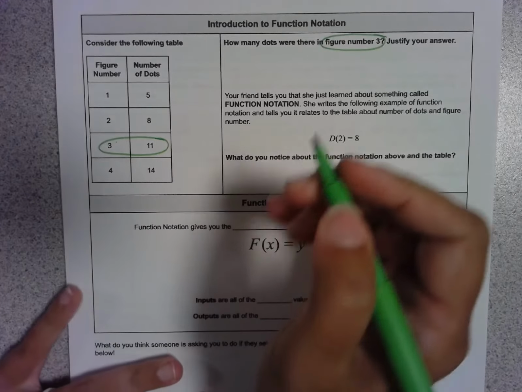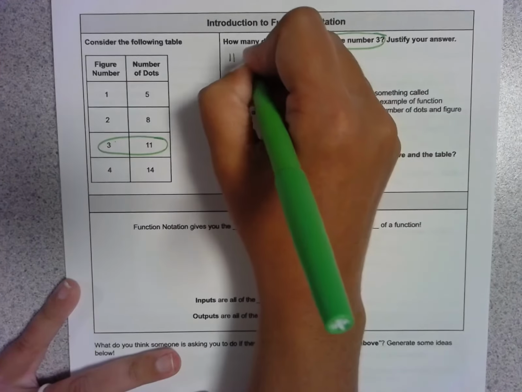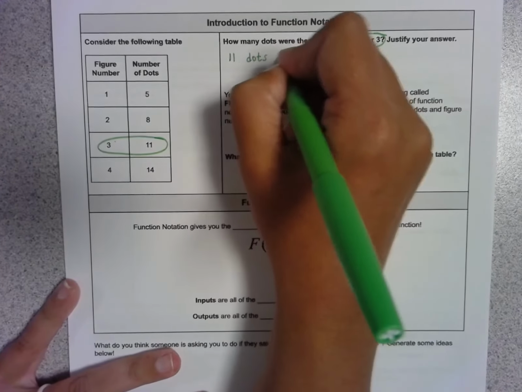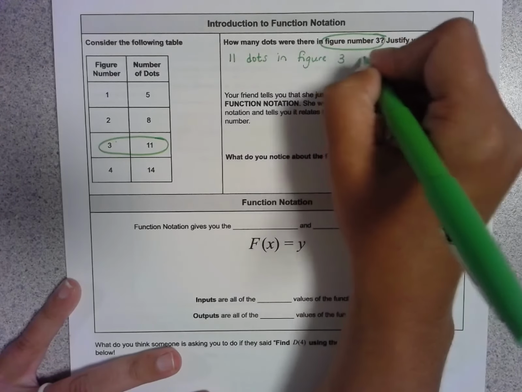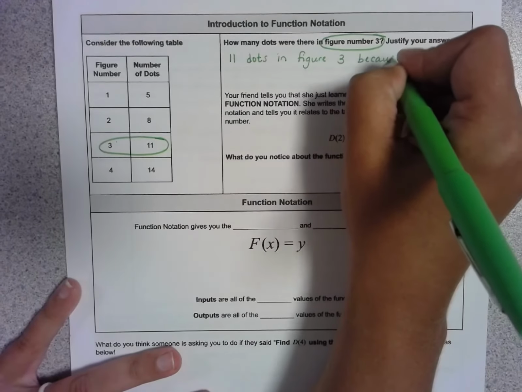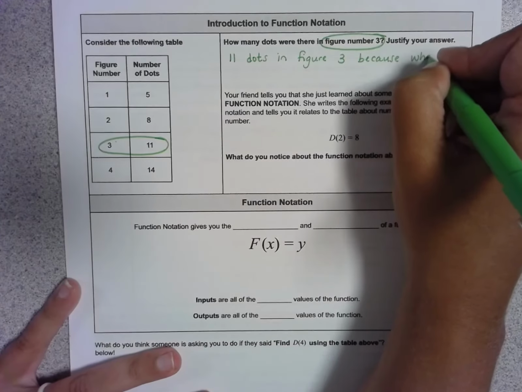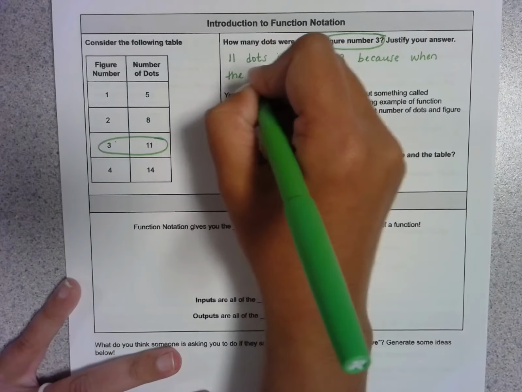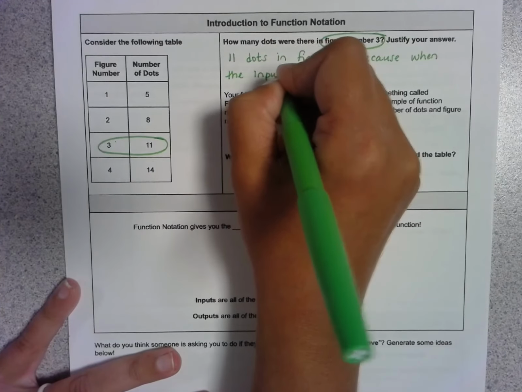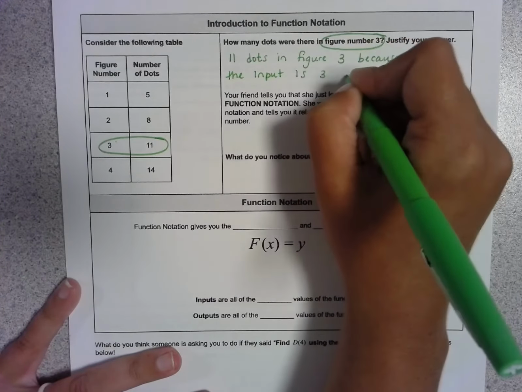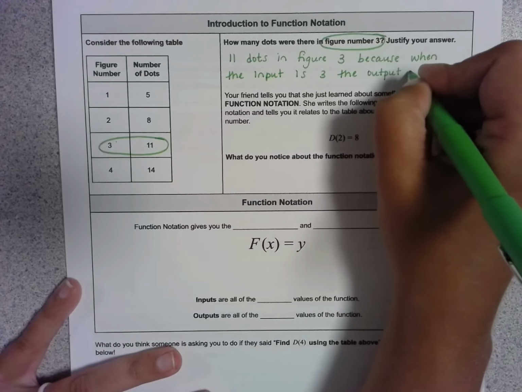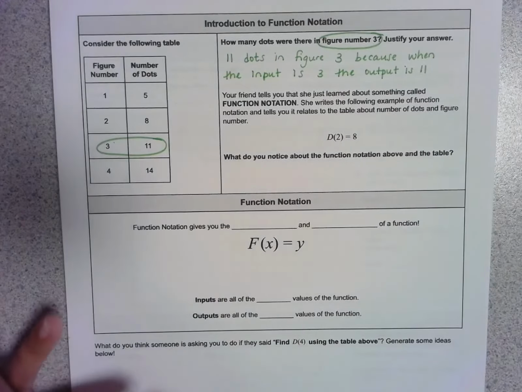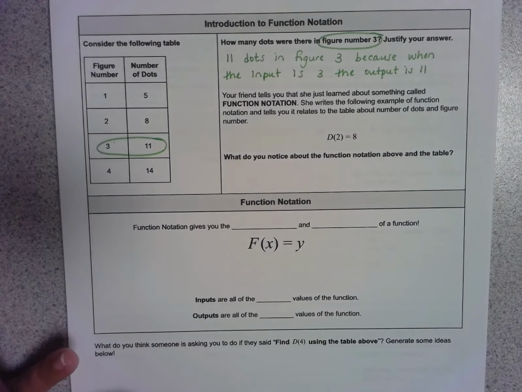So what that means is that I would say there are 11 dots in figure 3, because when the input is 3, the output is 11.